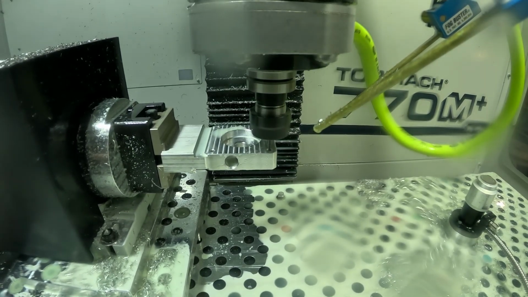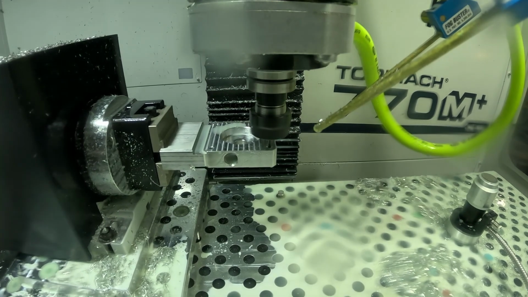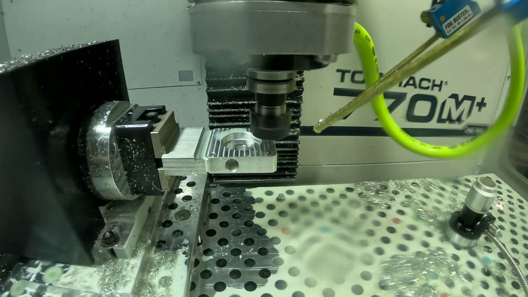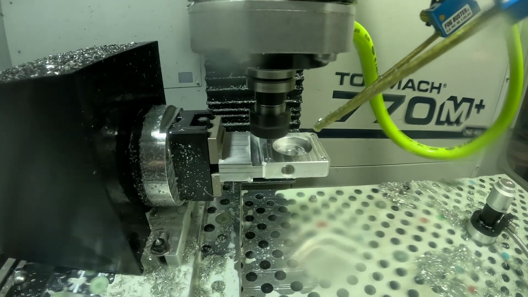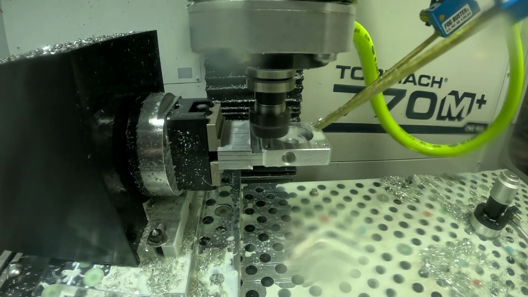The toolpath does take a little while, but the thread milling is kind of the highlight of the part, or really the most complex aspect of the part that I needed to get right. So bear with me here and just enjoy the thread milling, and then here in a second we'll jump over to the G14 threads.